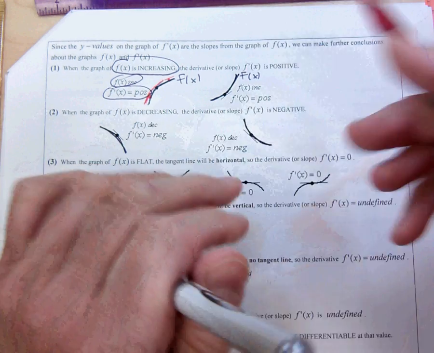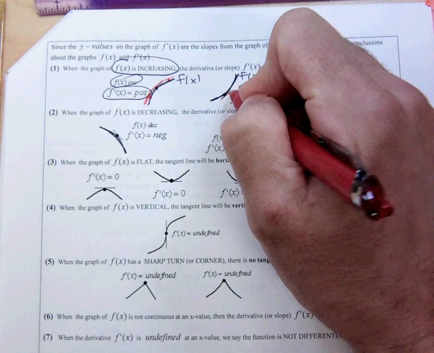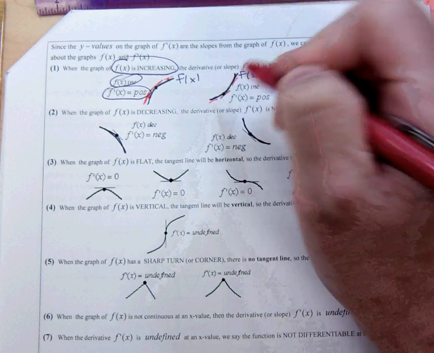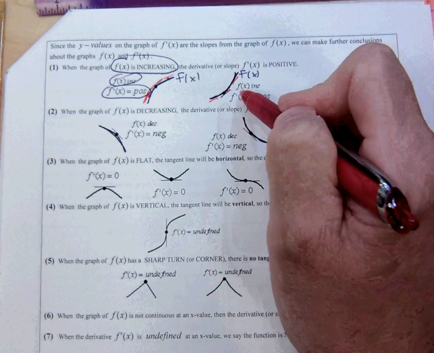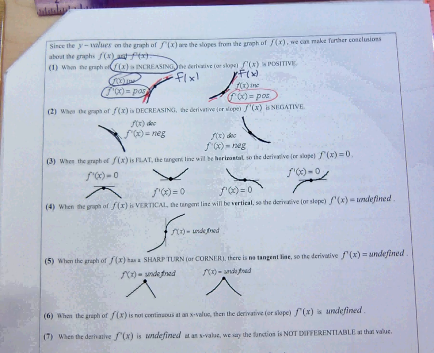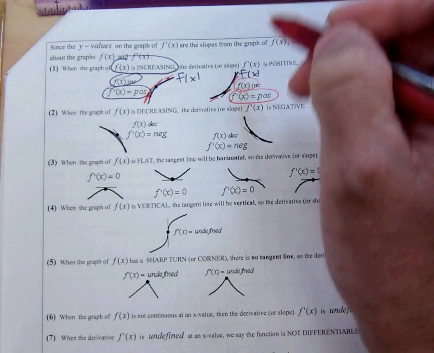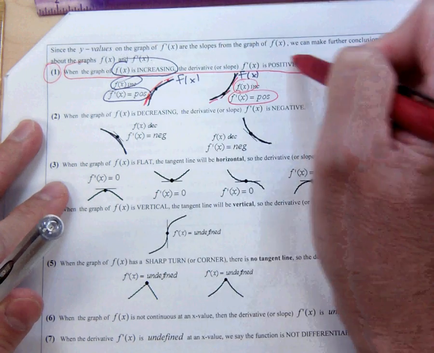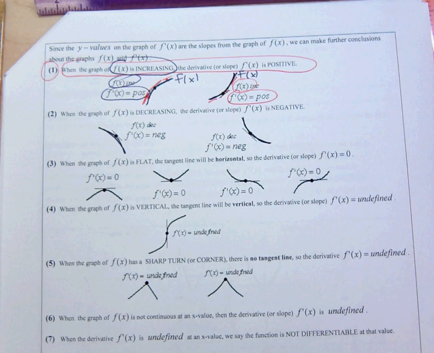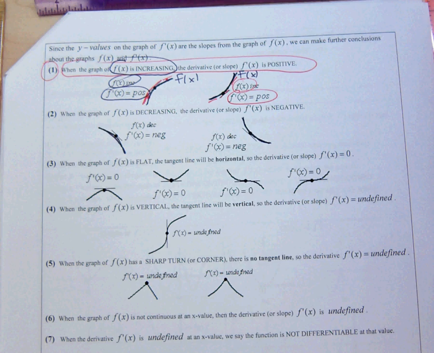And when I draw the tangent lines, like this, or like this, or like this, again, what do you notice? All those little red tangent lines have a what? Positive slope. So again, what I'm saying here in number 1 is whenever f is increasing, the derivative values will be positive, right? Got it? Okay.